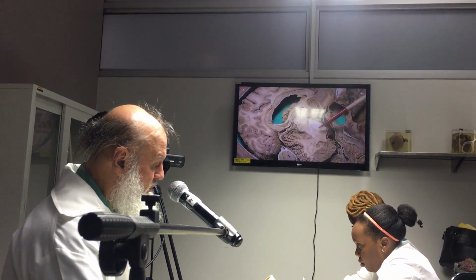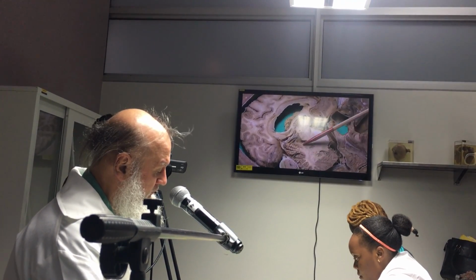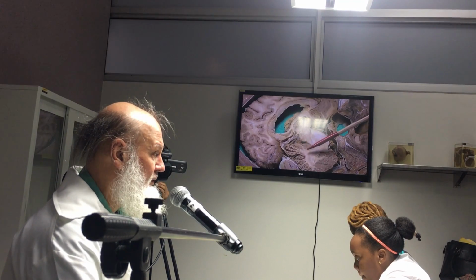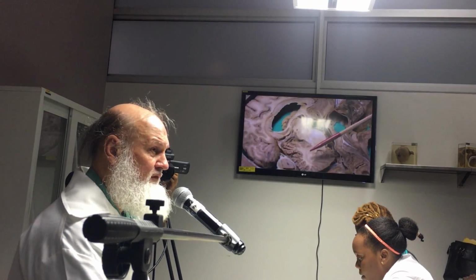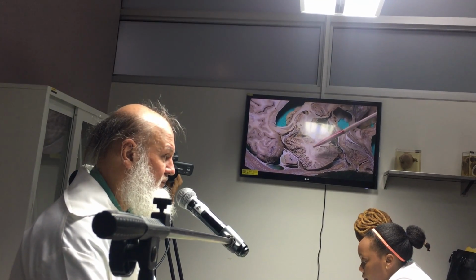Okay, so they will cross. Then now they will feed on, and these are what type of fibers? Those fibers are mossy fibers, isn't that so? Right? Except the ones that are not mossy fibers are.